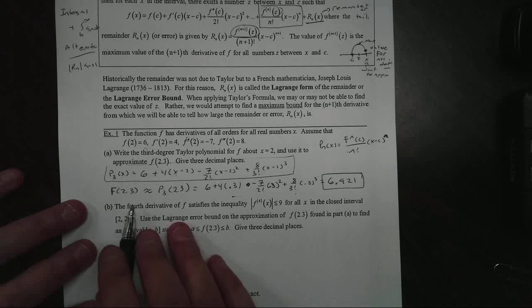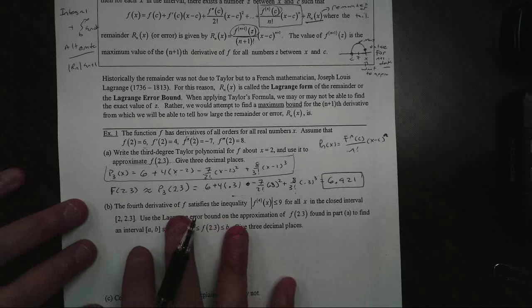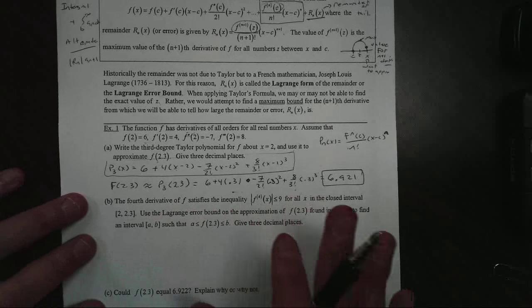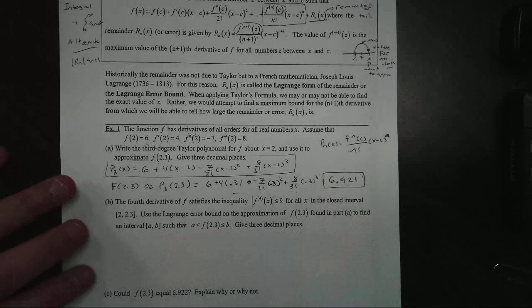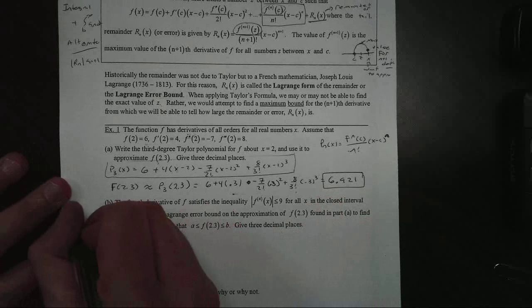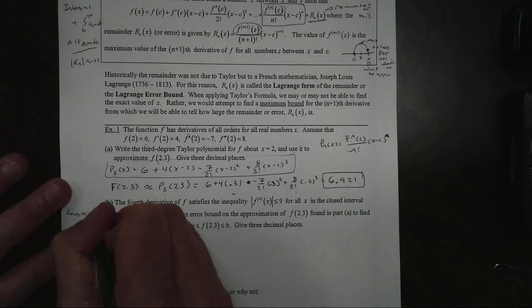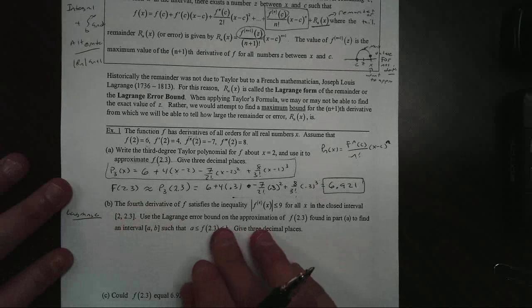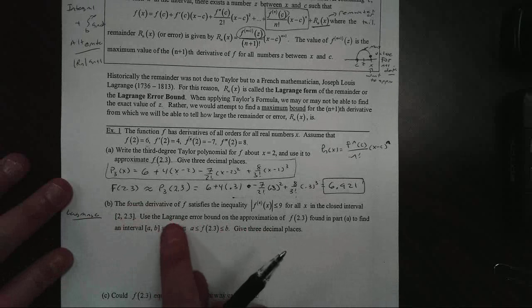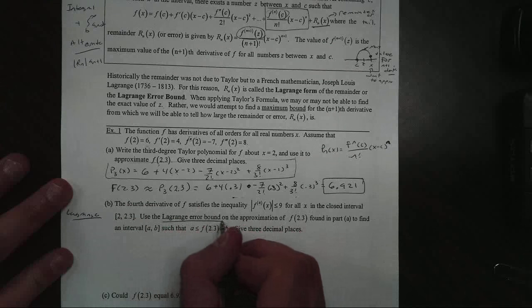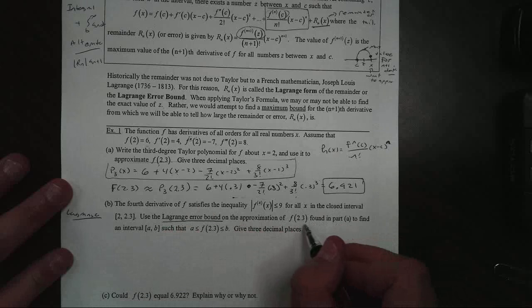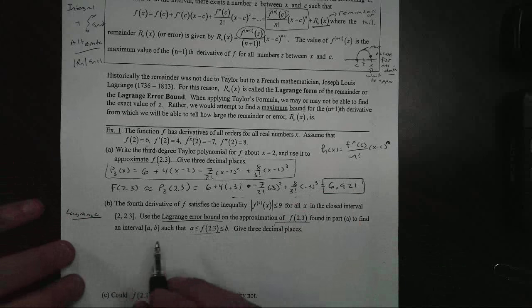The next question, part B, says, what's our error? How far off can we be? Well, this is where Lagrange comes in. Because Lagrange says, well, what if we don't know what the next term is? And that's what they're going to tell us. They don't normally tell you on the AP test, use Lagrange error bound on this approximation to find out how accurate we can be.